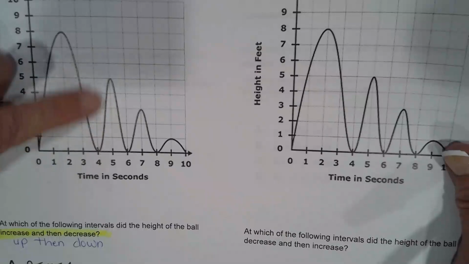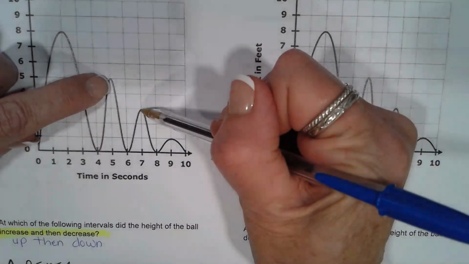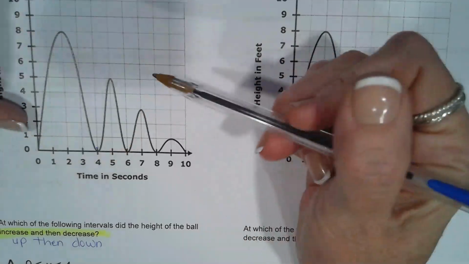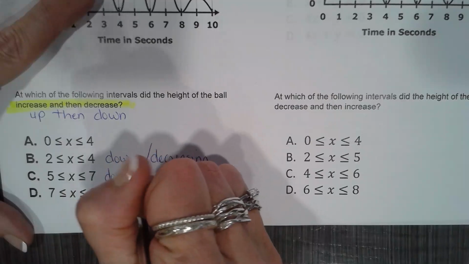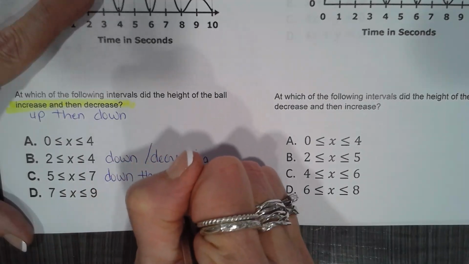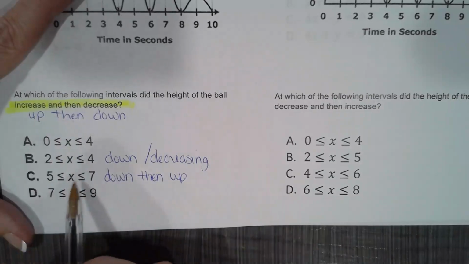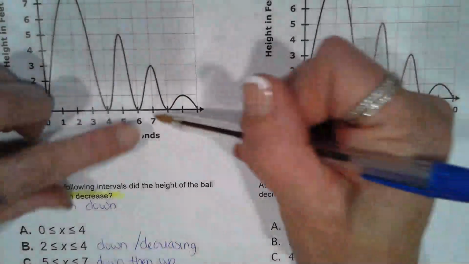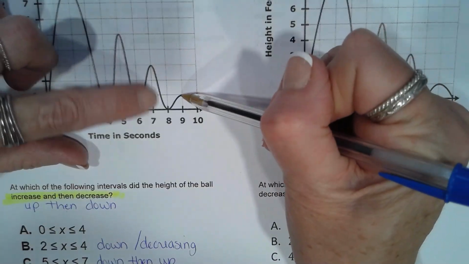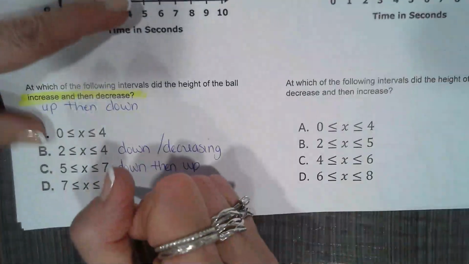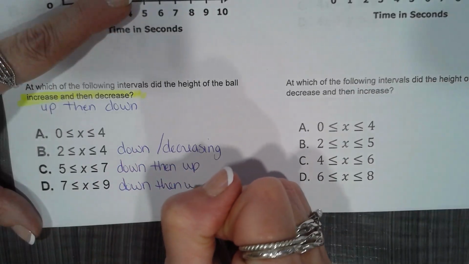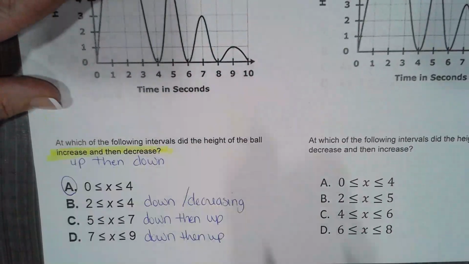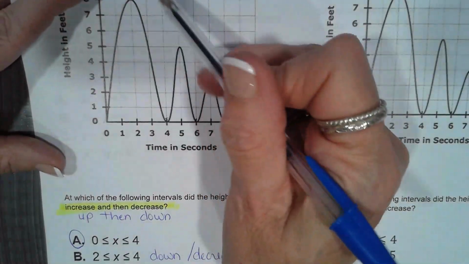Let's take a look at 5 to 7. Okay, so 5 is here to 7. It goes down then up. And that's not what we want. And then 7 to 9. There's 7 to 9 goes down then up. So A is the correct answer. That's where the curve goes up then down.